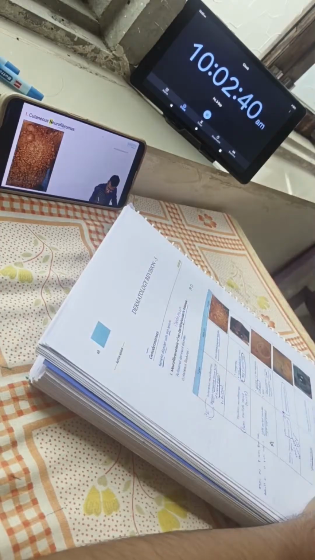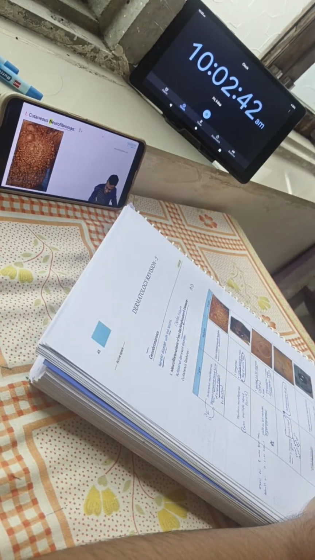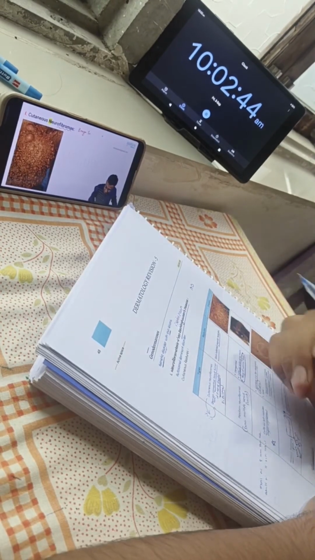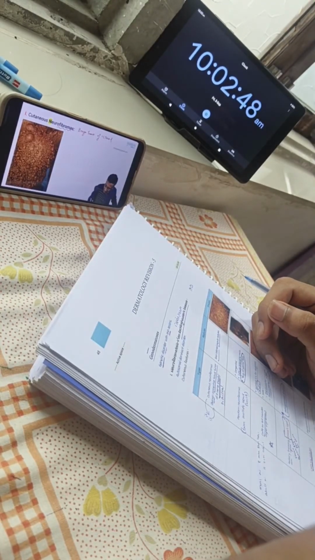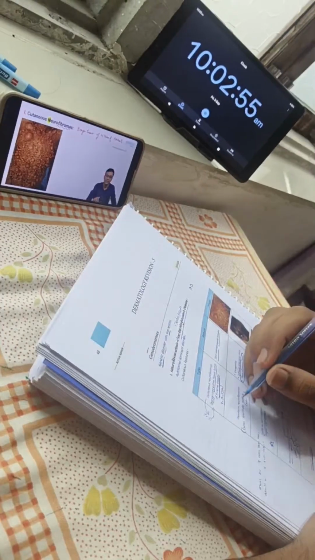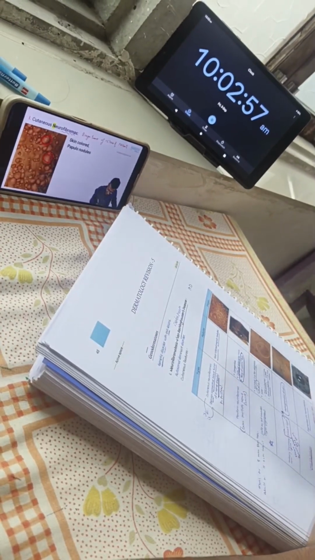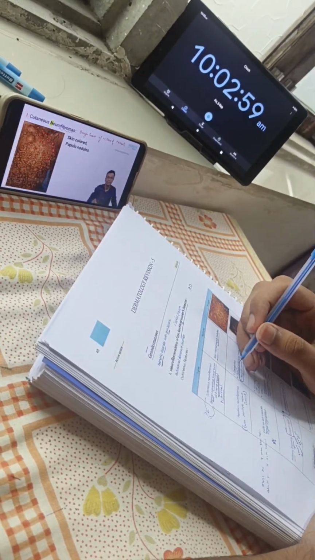Now, what are neurofibromas? Neurofibromas are benign tumors of the connective tissue of the peripheral nerve sheath. And here you're going to get skin-colored papules and nodules, multiple skin-colored papular nodules.